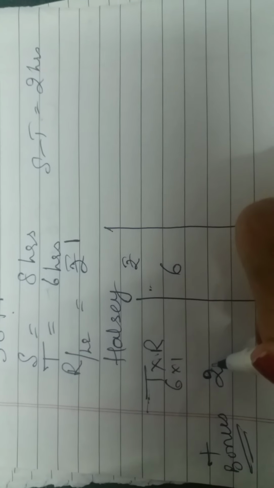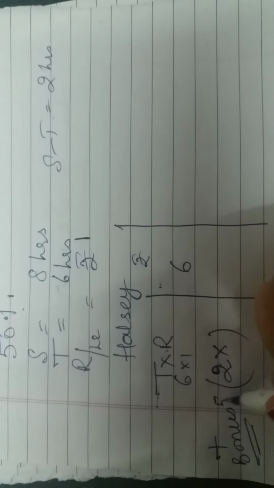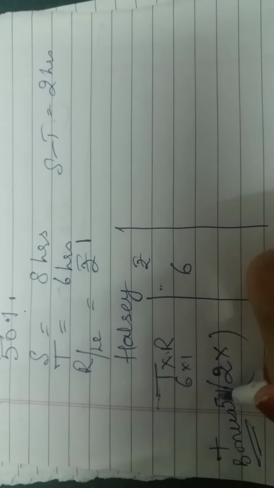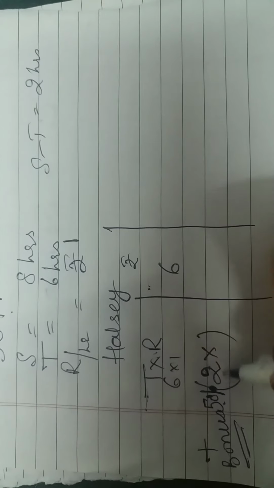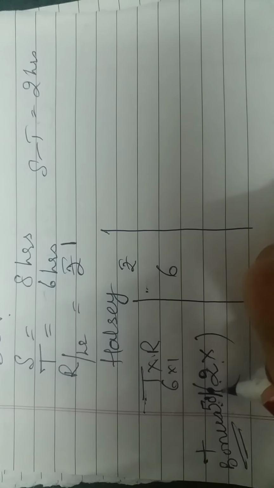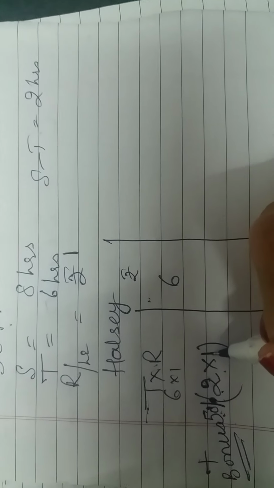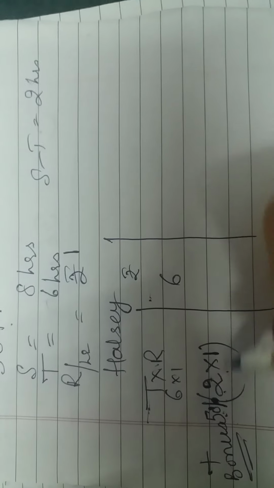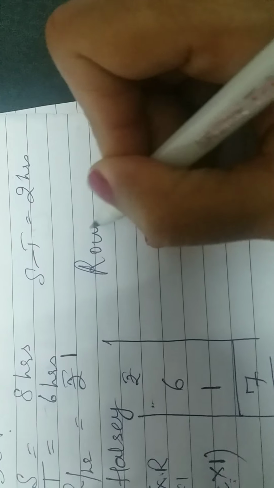So 2 hours are the time saved, and you remember 50%, that is the limitation of this plan too, that the worker is only given 50% of the bonus of the time saved. So 50% of 2 into 1, where 1 is the rate per hour. So 50% of 2 comes to 1. So total is rupees 7. So 7 are his wages.